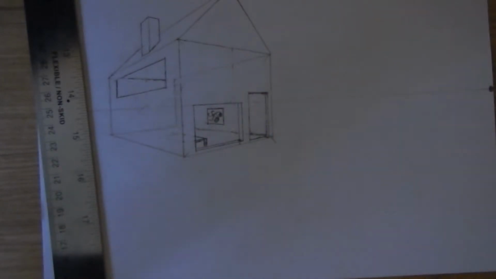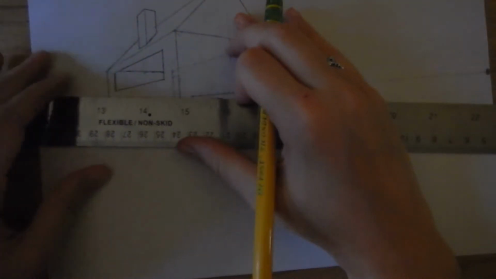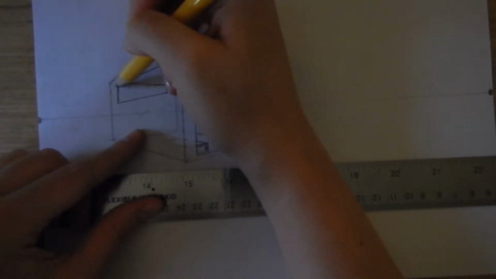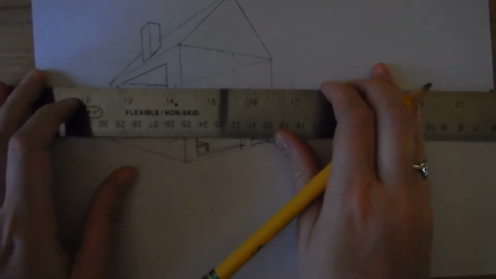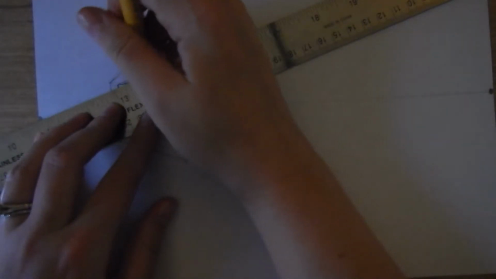So maybe if your walls were purple and your ceiling was white, you would make sure to color this purple and leave that white. We need to give it some depth. So that's going to come, since it's on this side, and above the horizon line we can see the top. And that's going to go to this opposite vanishing point over here. And then back to the closest vanishing point to make the top of the windowsill.